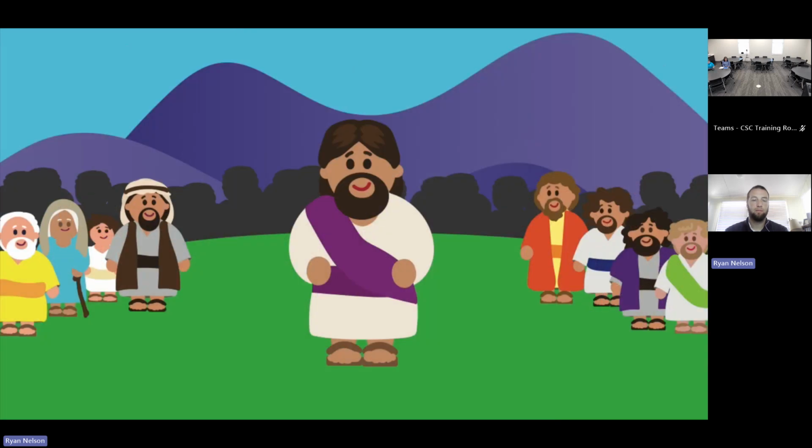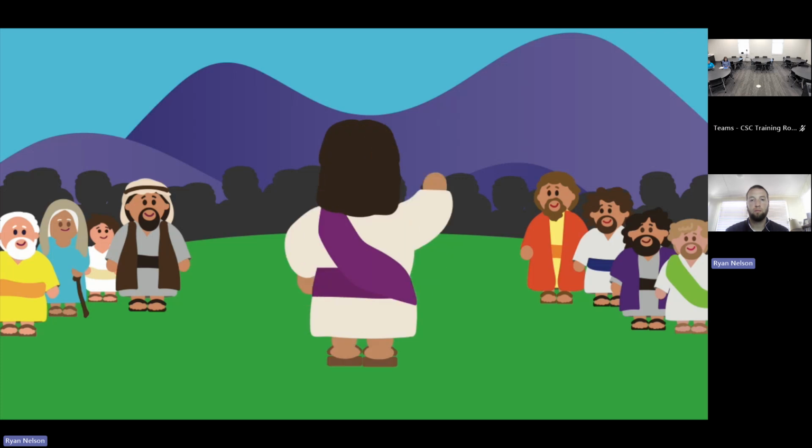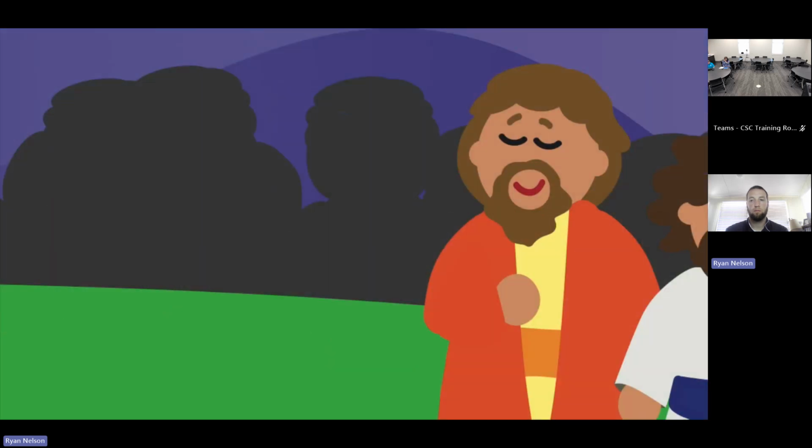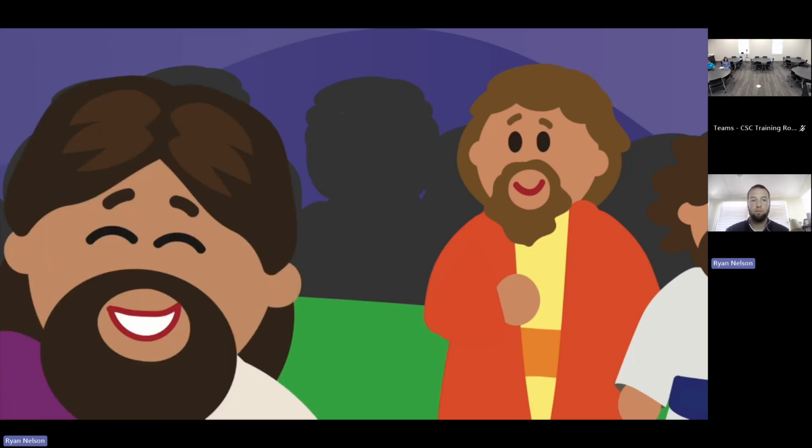Even though Jesus was tired, he wanted to help the people, so he began teaching them. As it was getting late, Jesus knew that the people would be hungry. He asked his disciple Philip where they could buy enough bread to feed all the people. Jesus asked Philip this to test him. He already knew what he was going to do.